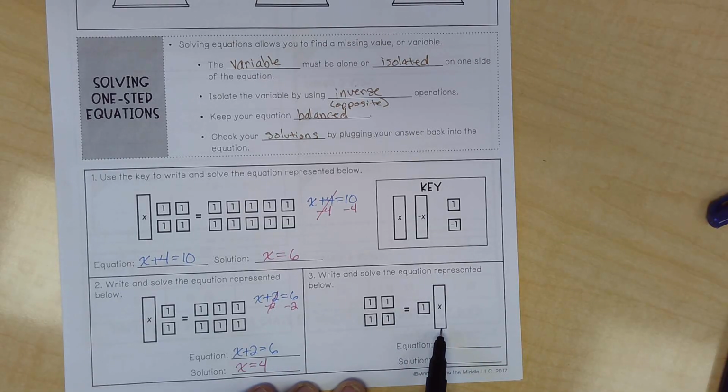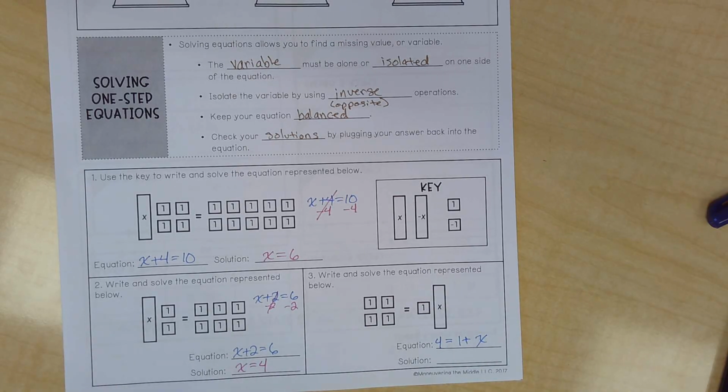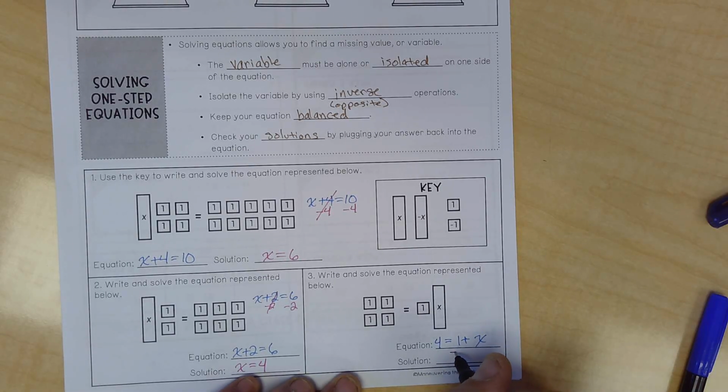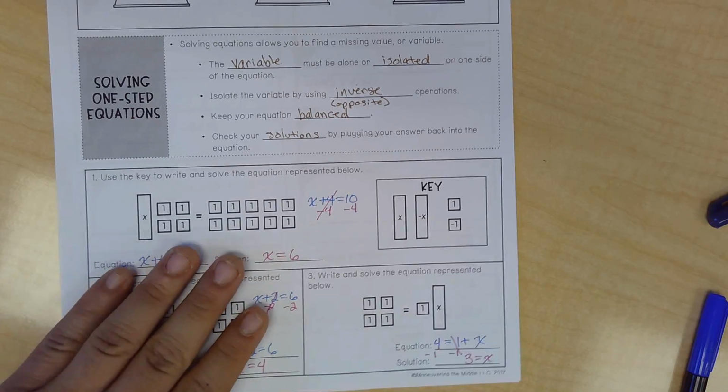Here, I have the variable on the other side. That's perfectly fine. We're going to do the same process. I have 4 positive 1s. That's going to be 4. Equal sign 1 plus a positive variable, and in this case, it's x. So both my number and my variable are positive, which means I'm going to subtract 1 from here. What I do to one side, I do to the other. And this can be written as 3 equals x, or x equals 3. Either way, it's the same thing. Okay, let's keep going.